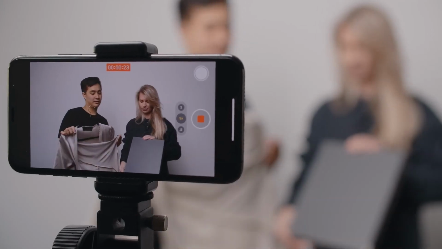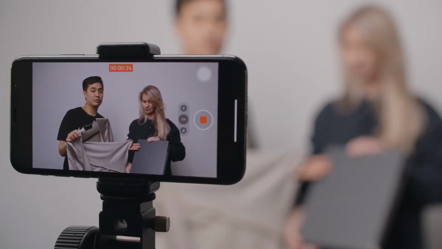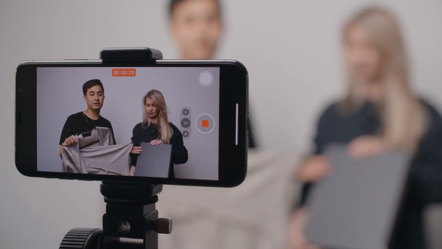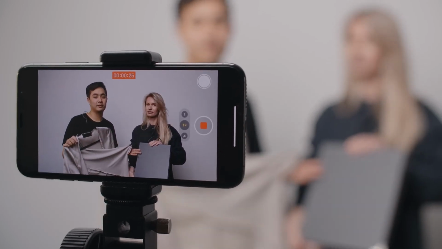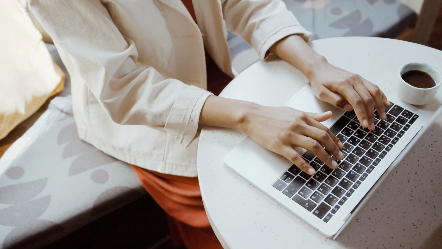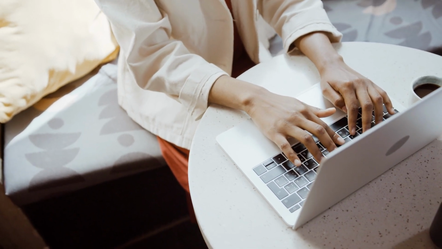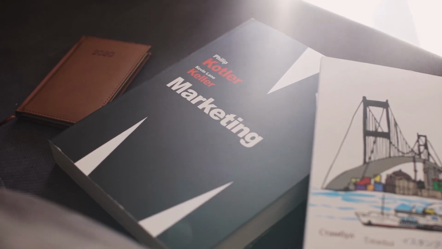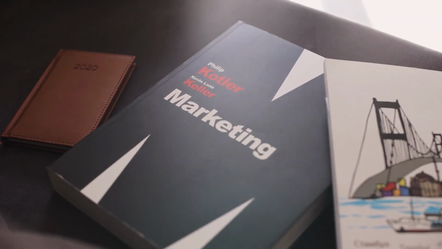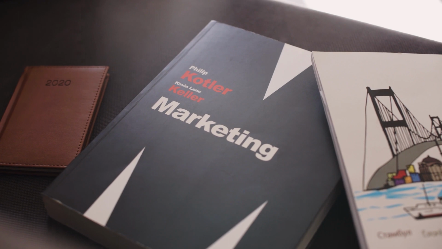Step six, create content. To promote your affiliate products and services, you need to create high-quality content and provide value to your audience. This can include blog posts, product reviews, how-to guides, and more. Make sure that your content is well-written, engaging, and optimized for search engine optimization. Use keywords and phrases that your target audience is searching for and provide useful information that they will find valuable.